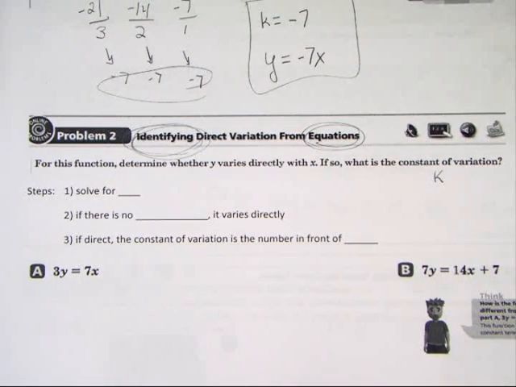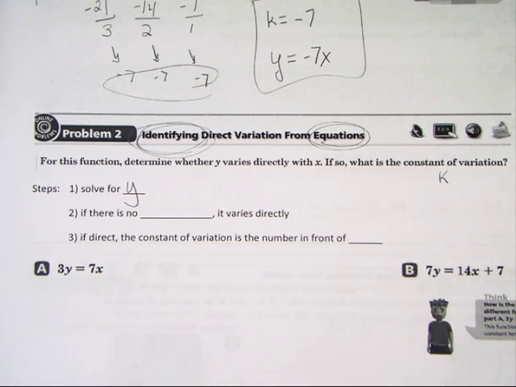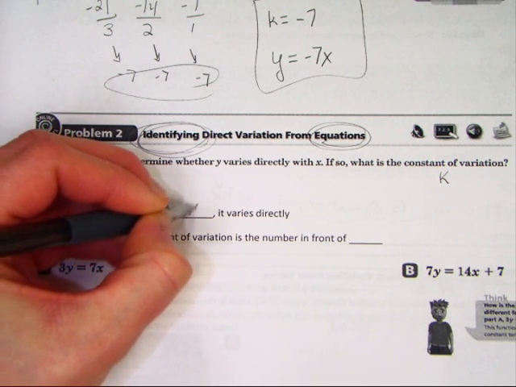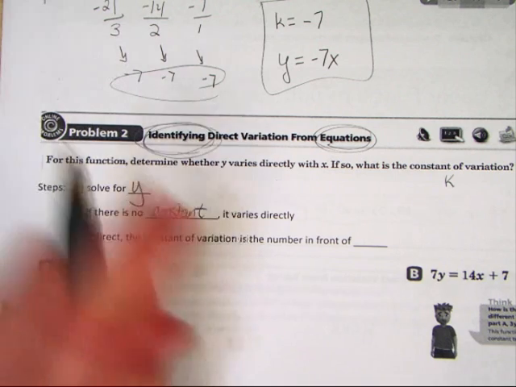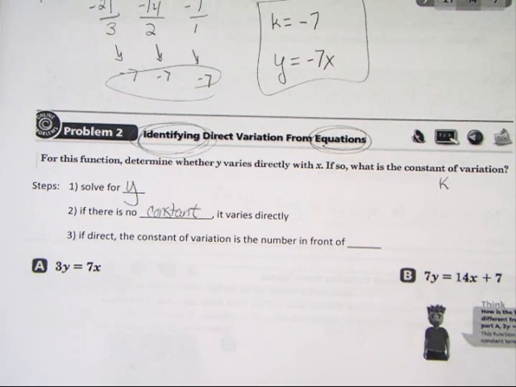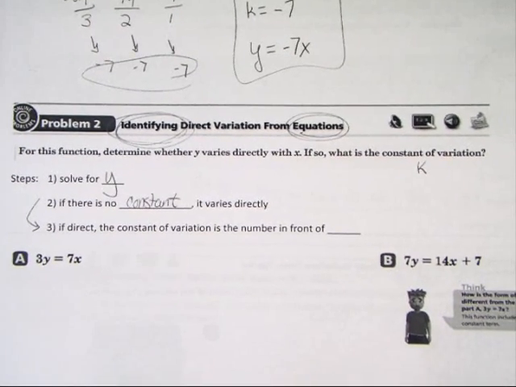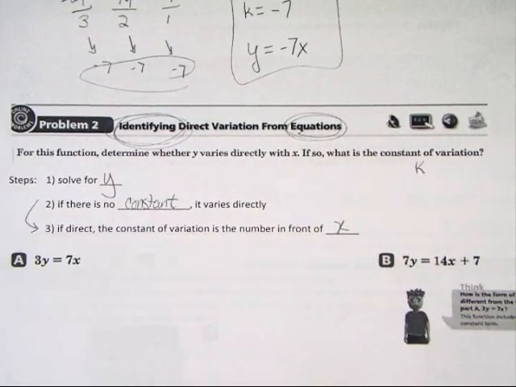Steps. Step number 1, solve the equation for y. Step number 2, if there is no constant being added or subtracted, it varies directly. Number 3, if it is direct, the constant of variation is the number, and you can only go to number 3 if you already have number 2. If it is direct, the constant of variation is the number in front of the variable x.